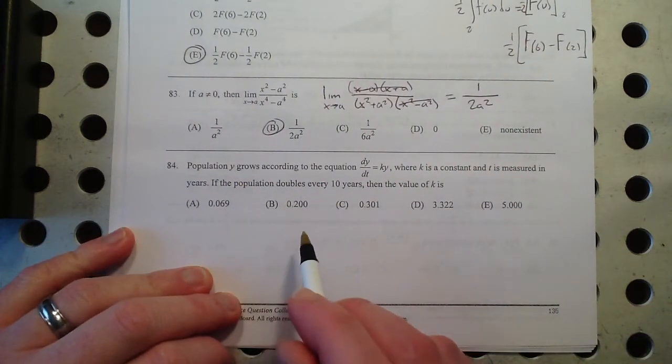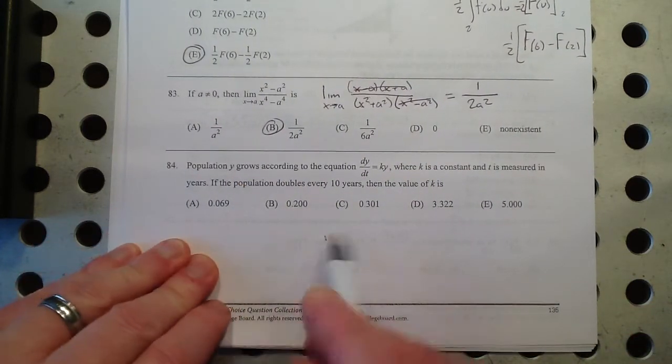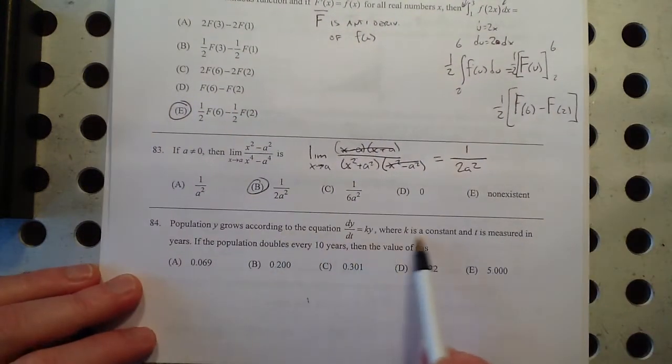Number 84, we do not know how to do yet. I think I asked you to skip that one. Actually, let me go back and see if that's one that we could figure out anyway. I can't remember if I asked you to do that or not. Okay, so the population doubles. No, we can't do that. Just kidding.